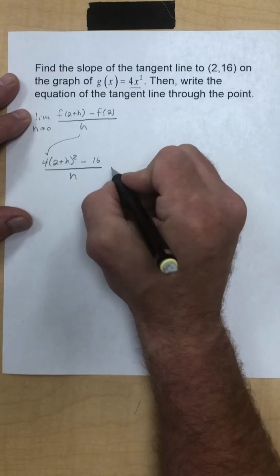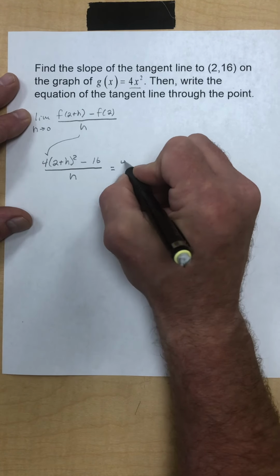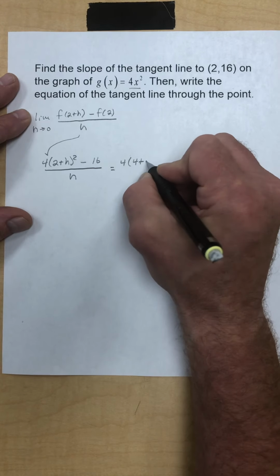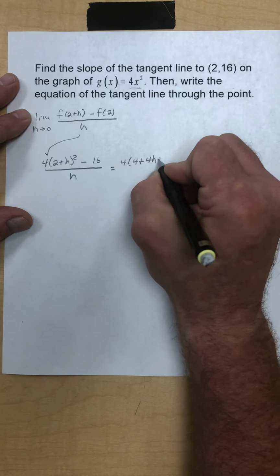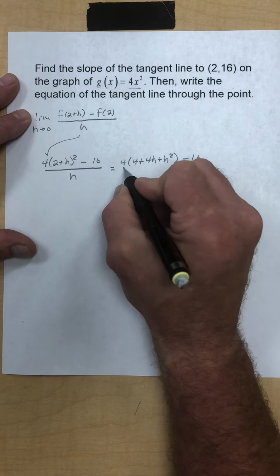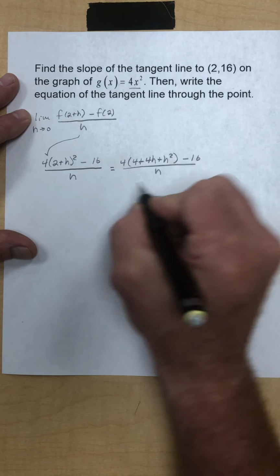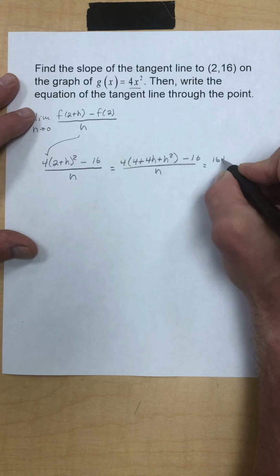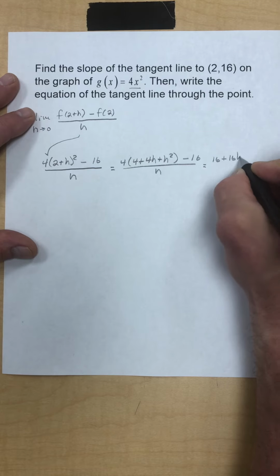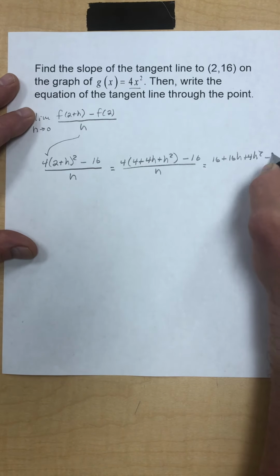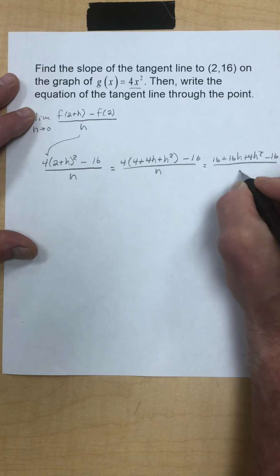Okay, so let's see what we got going on here. 4 times, if I square 2 plus h, I get 4 plus 4h plus h squared minus 16 all over h. Distribute the 4, so I'm going to get 16 plus 16h plus 4h squared minus the 16 all over h.